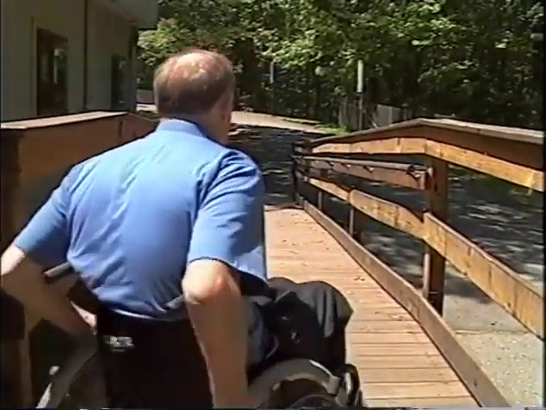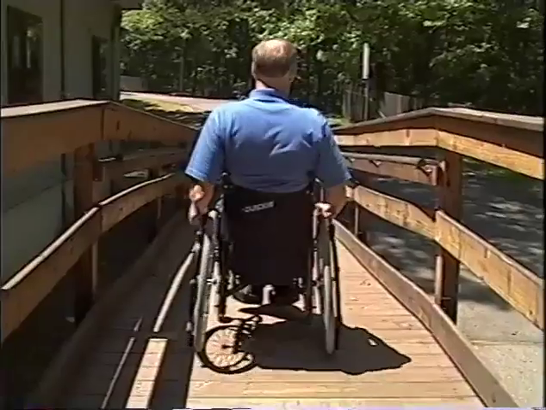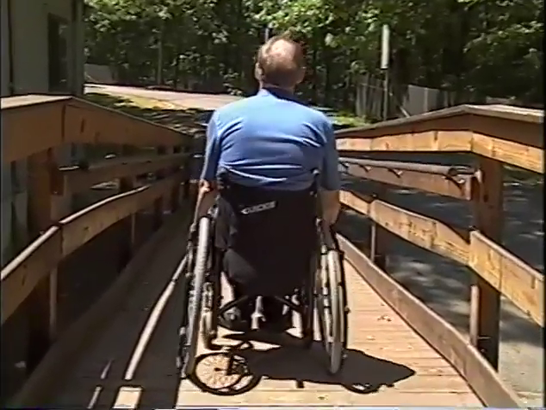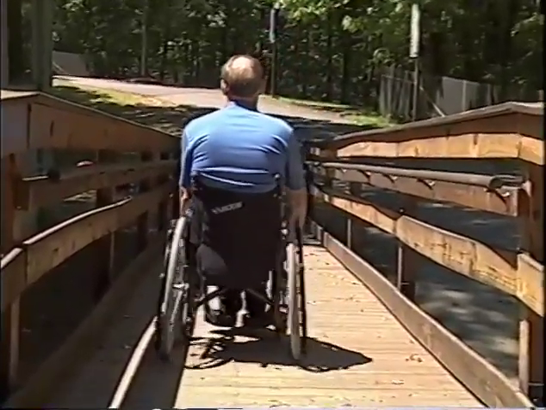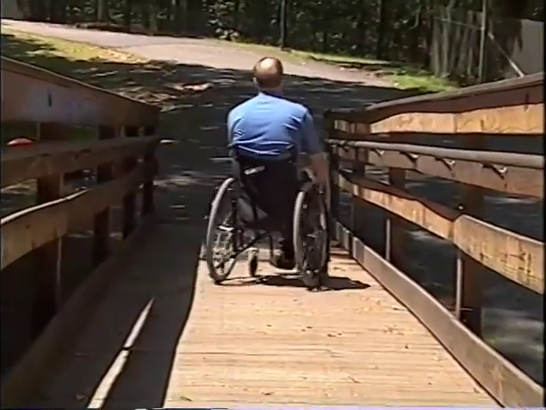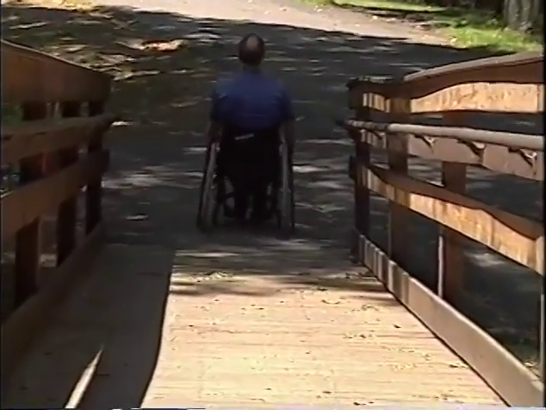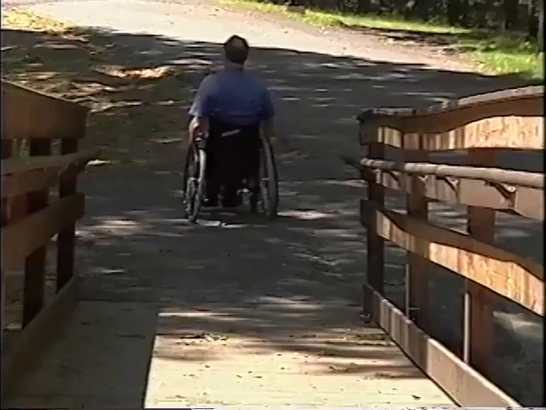Okay, and going down, once you get your front wheels over the transition point of the ramp, now you can transition to your brakes. And left for left and right for right, but just let them slide between the two things. Lean back when you hit the bottom of the ramp too.